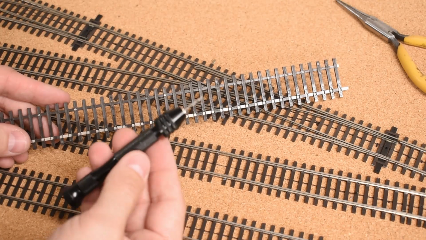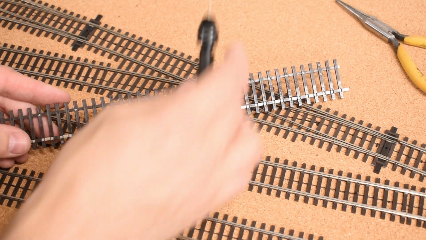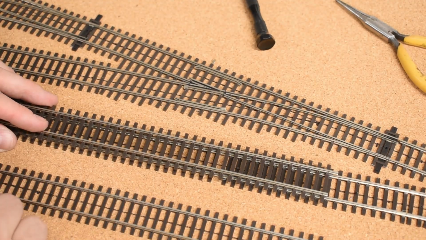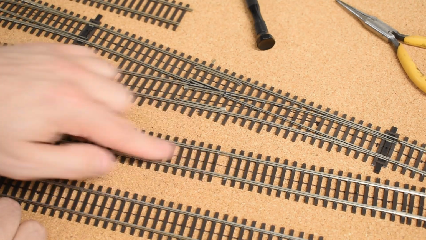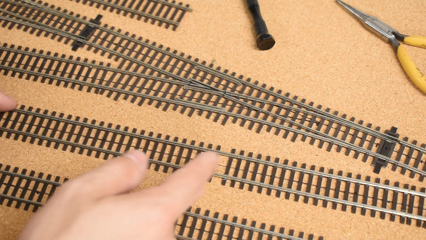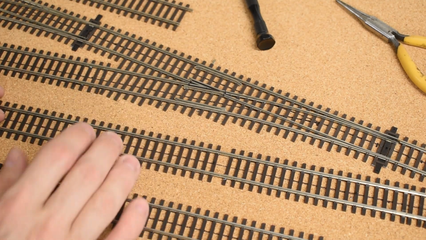So all you have to do is take a pin vise with a small bit and drill out the rest of that hole, and then you'll be able to see those holes and nail it down appropriately. So just a heads up: if you're using Walthers track and you want to use track nails, be aware that there are pre-drilled holes, they're just not all the way through. You have to finish those yourself.